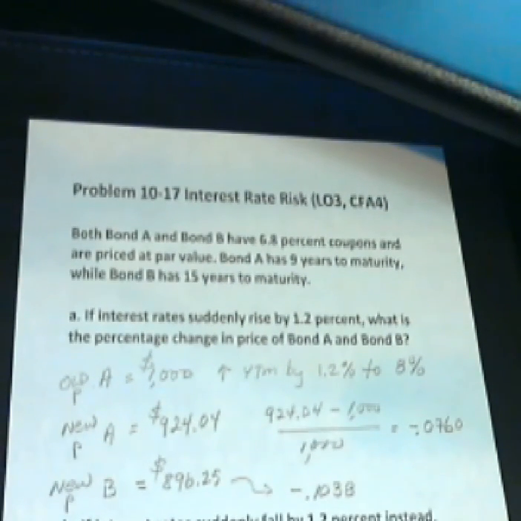Then part B of the question says, oh, wait, we didn't mean interest rates went up, they went down. And we know by one of Malkiel's theorems that interest rates, i.e. yield to maturity, and bond prices are inversely related. So the yield goes up, the price of the bond falls. Yield goes down, the price of the bond increases.